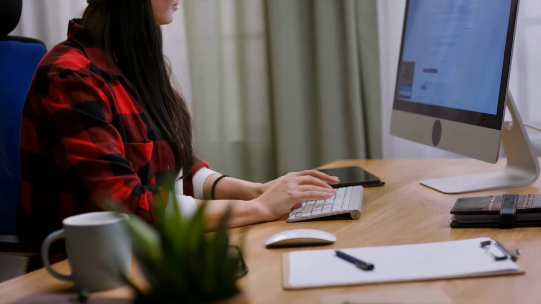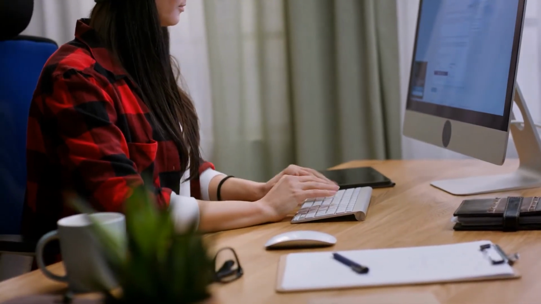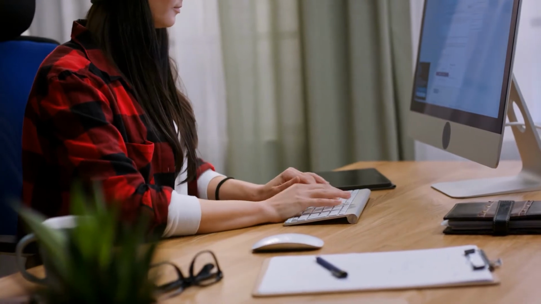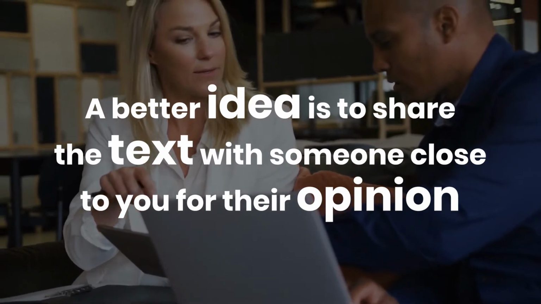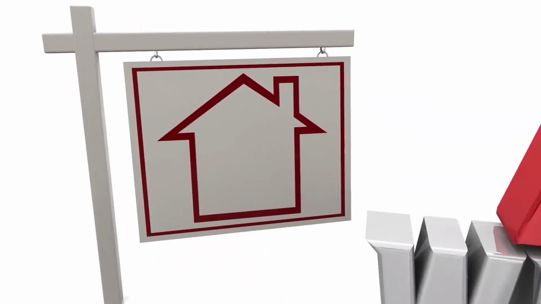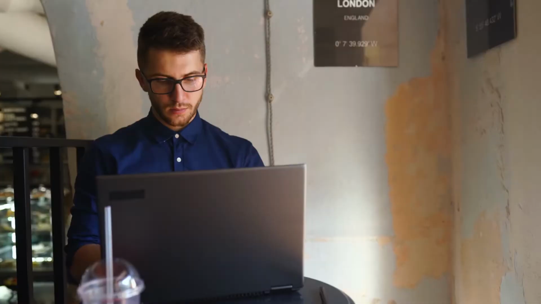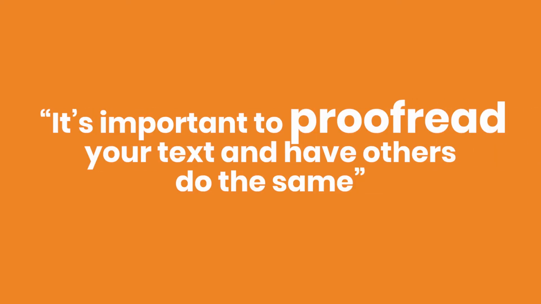Even if you believe that you have spent ample time refining the text, it is important to read it with a critical eye. A better idea is to share the text with someone close to you for their opinion. When realtors create creative real estate listing descriptions, they revise them numerous times before posting them live. It is important to proofread your text and have others do the same.